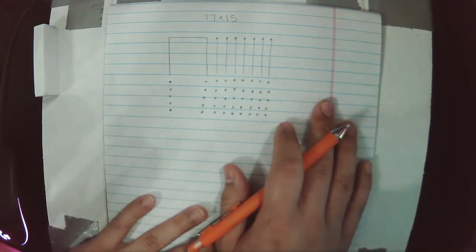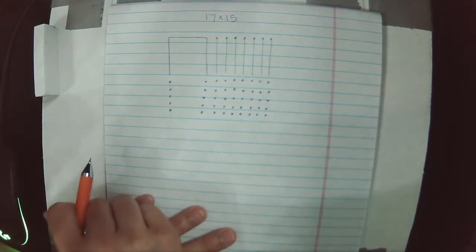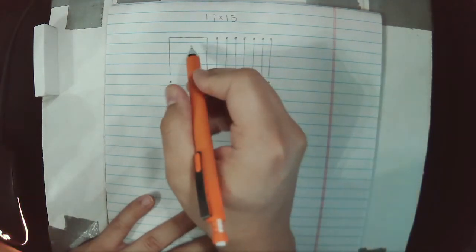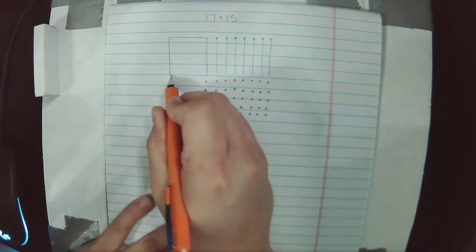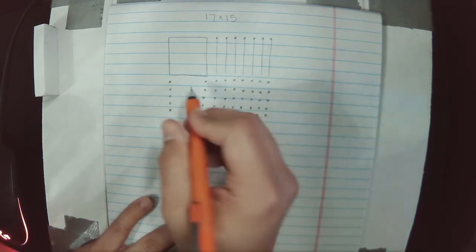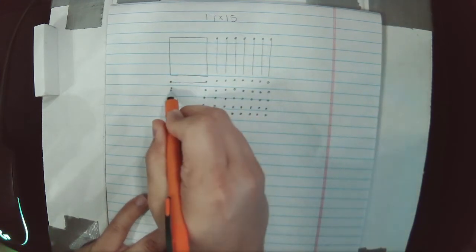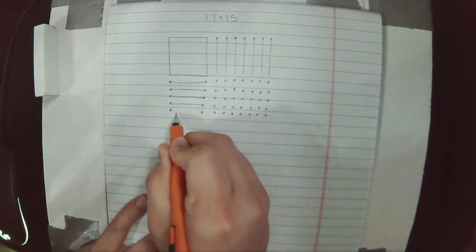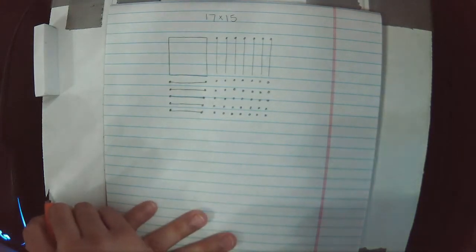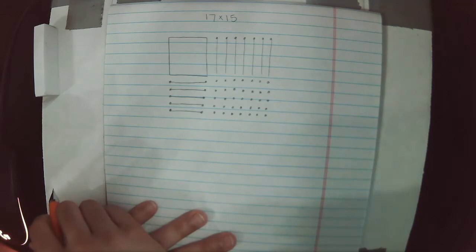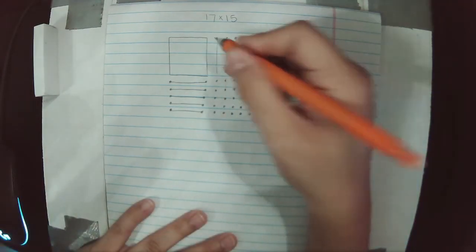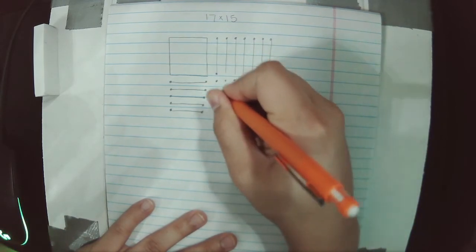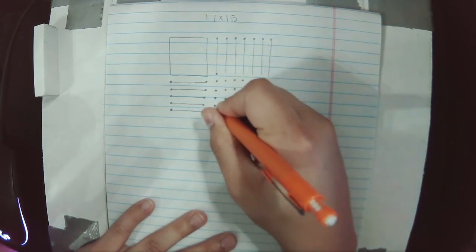I made copies for 15. Now I'm going to make the copies for 17. I'm going to start with the 10. I'm going to make it at the bottom of these lines, between these dots here, all the way down bottom. Then I'm going to make copies of the ones at the bottom of that line. Every time I see a dot.